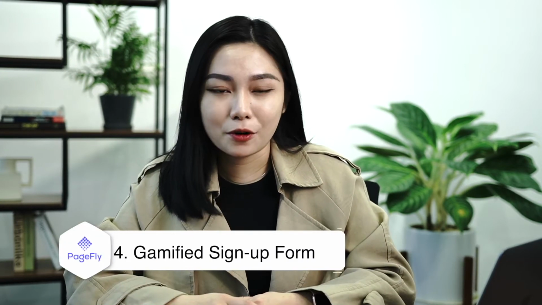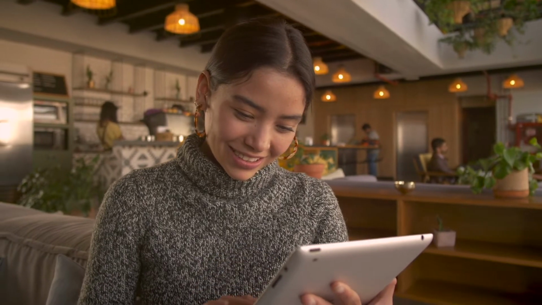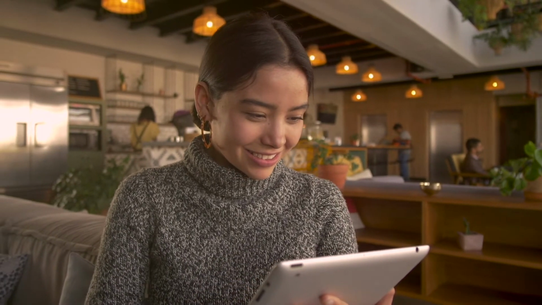And the final thing is using gamified sign-up forms. The truth is, everyone enjoys playing. When something is presented in the form of a game, our brains want to buy in. This is the very logic behind gamified forms. You can offer an alluring discount in return for sign-up.